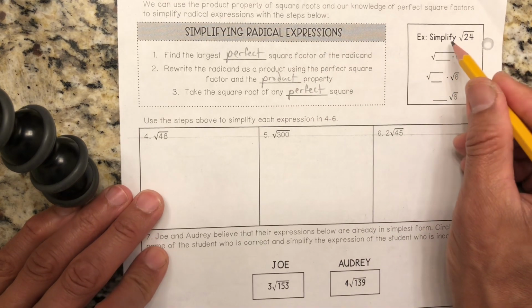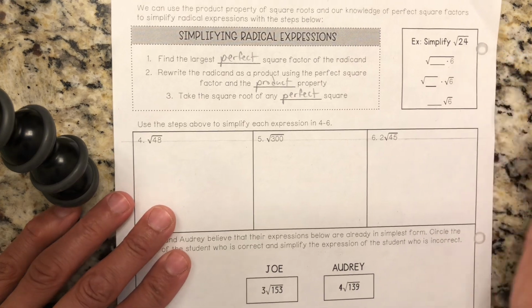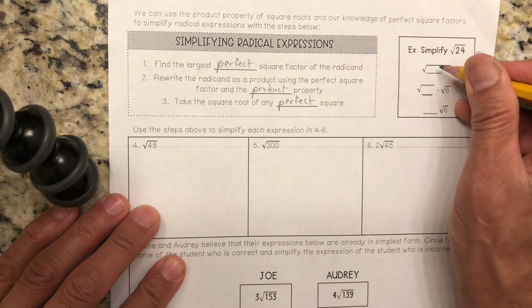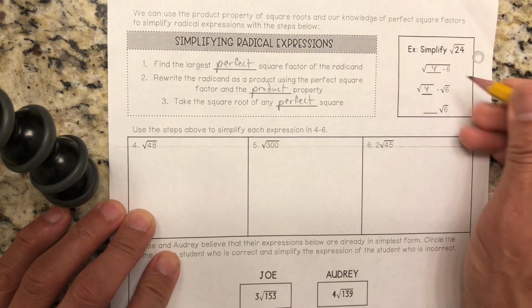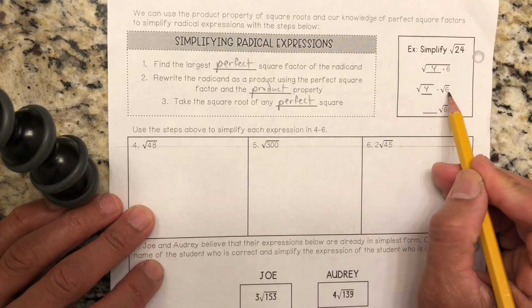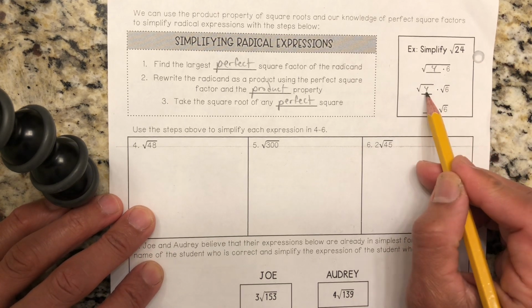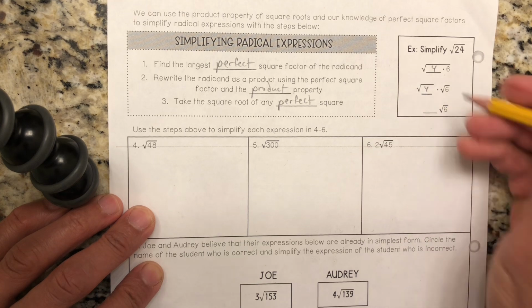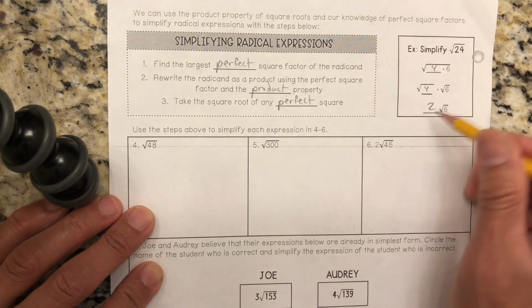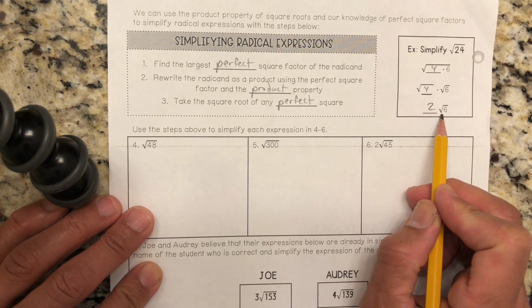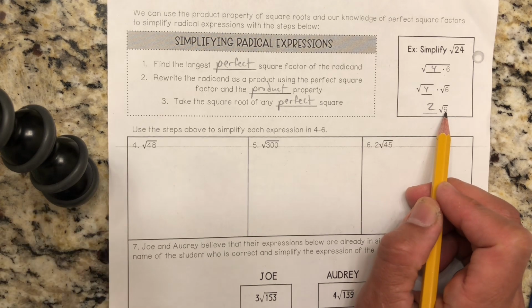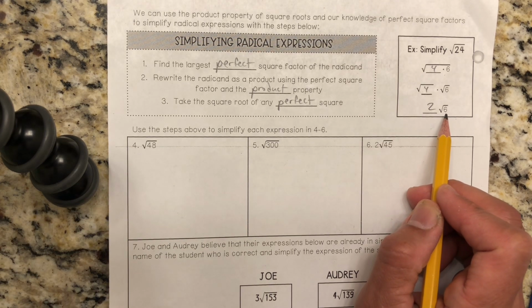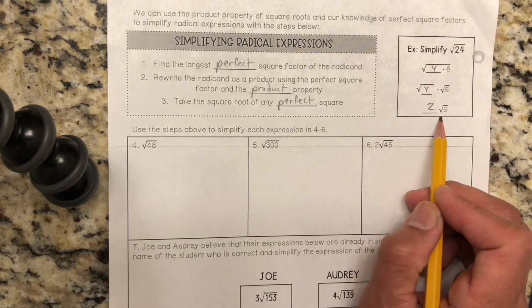Okay, simplify the square root of 24. So this will break down into the square root of 4 times the square root of 6. Is there any perfect squares here? Yes, there is. Square root of 4 will equal 2. So that's our final answer: 2 times the square root of 6. We cannot reduce this 6 anymore because none of its factors contains a perfect square.